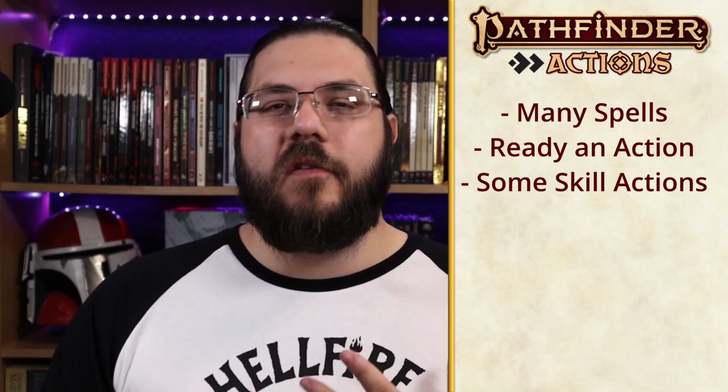And then we come on to things that cost two actions. Now this is most spells, not all spells, but most spells fall into this category. You can use two of your actions to ready an action, which means that you say, right, at some point after some trigger, I'm going to use my reaction to take a single action later on.